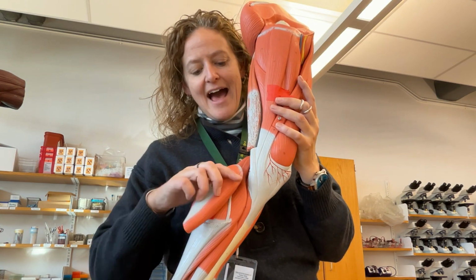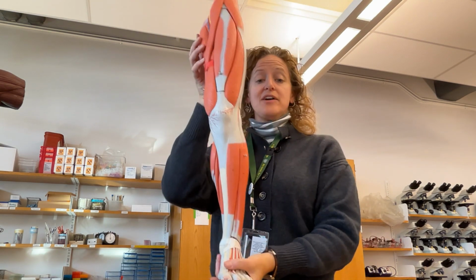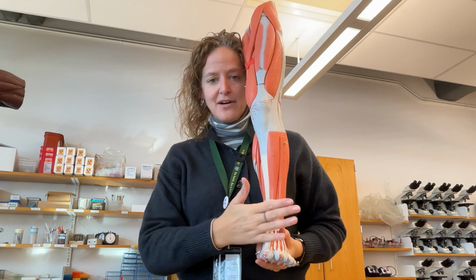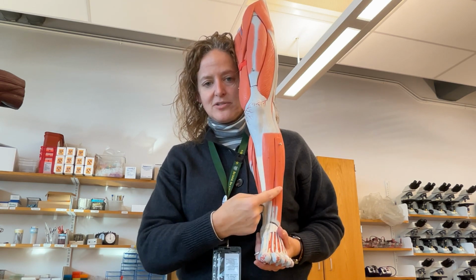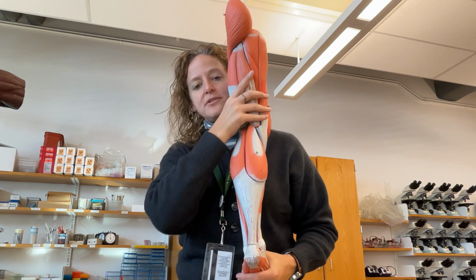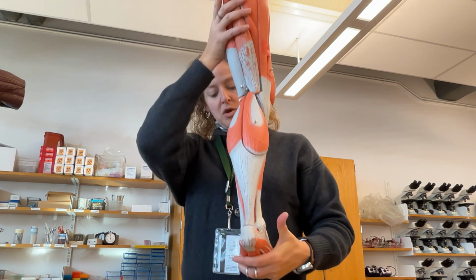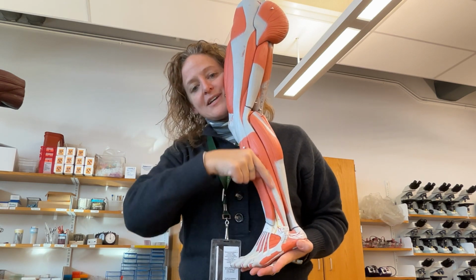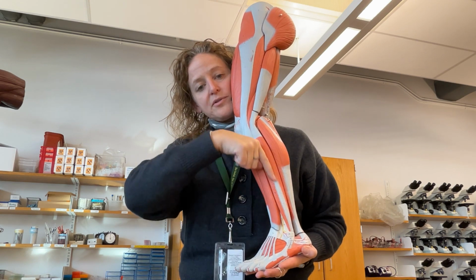Lastly, we have a lateral lower leg muscle. So you can also organize yourself by front, back, anterior, posterior, and lateral. Anterior part of the leg, tibialis anterior, extensor digitorum. Posterior part of the leg, gastrocnemius, underneath it, soleus. What about the lateral leg? Running right down the lateral side is a muscle called the peroneals.